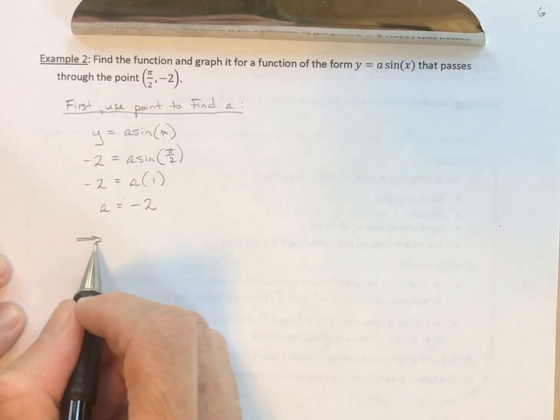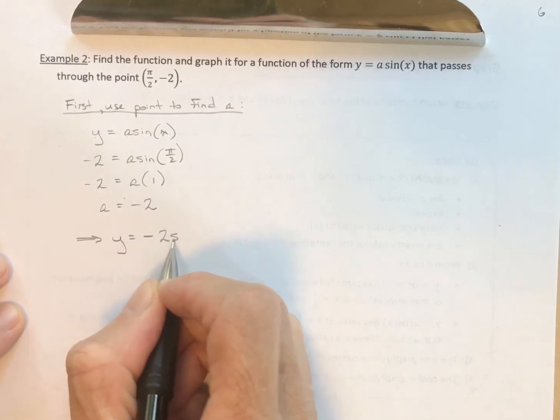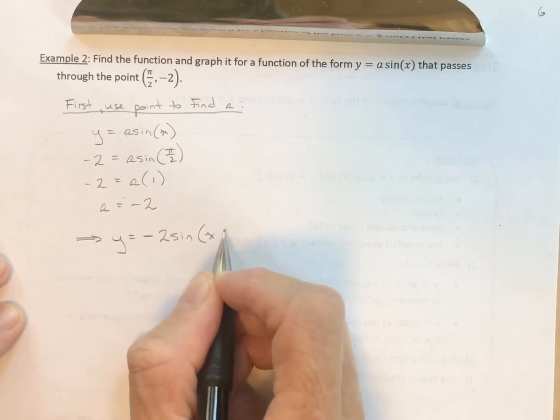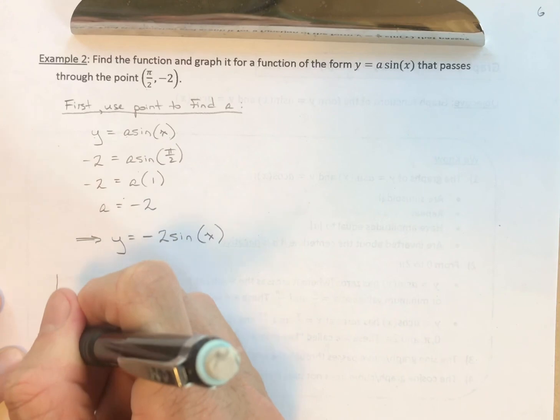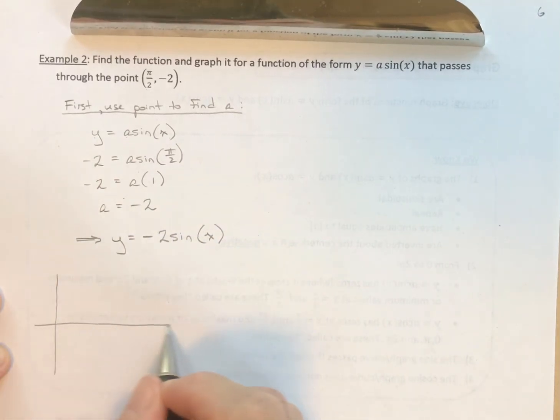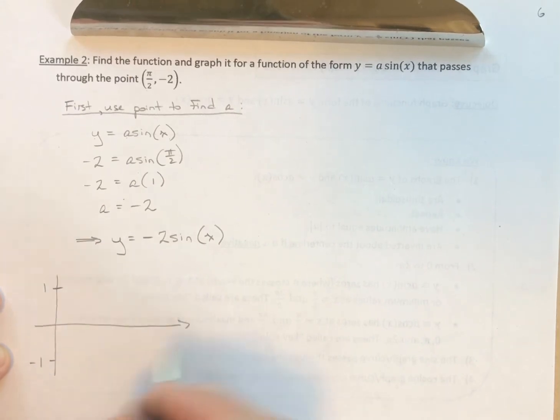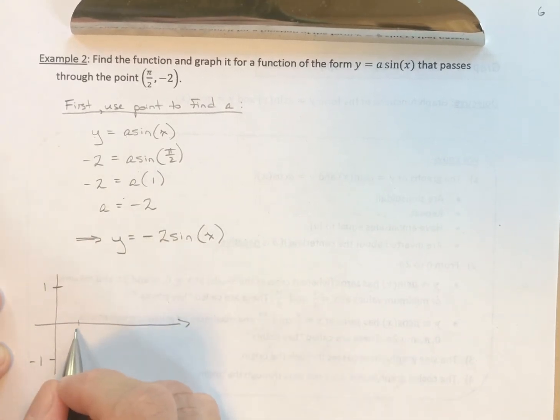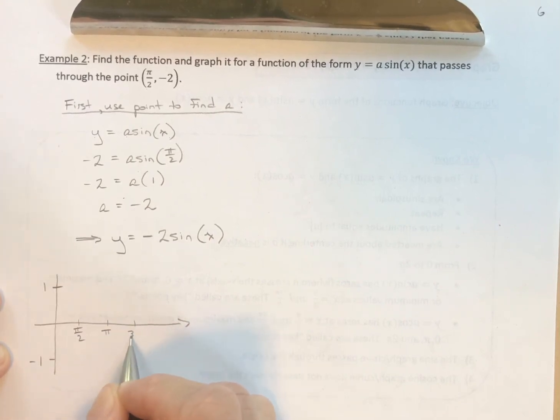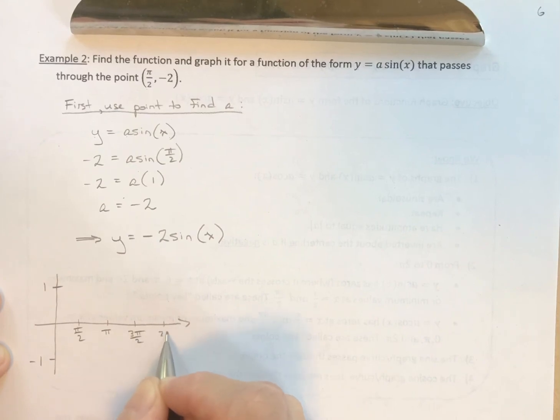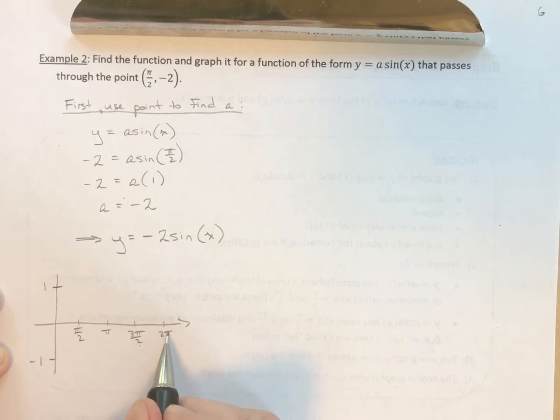So this gives me the sine function we want to graph: y equals negative 2 times the sine of x. Okay, let's take a look at that base function. Here is our base sine function. Remember, it goes from 1 to -1. Here's my quarter circle, here's my half circle, here's my 3/4 circle, and here's my full circle. Pi over 2, pi, 3 pi over 2, and 2 pi.